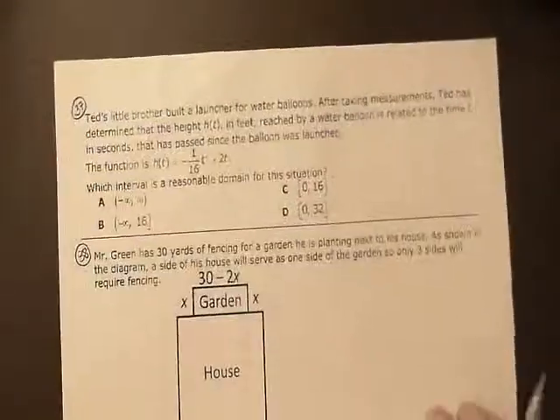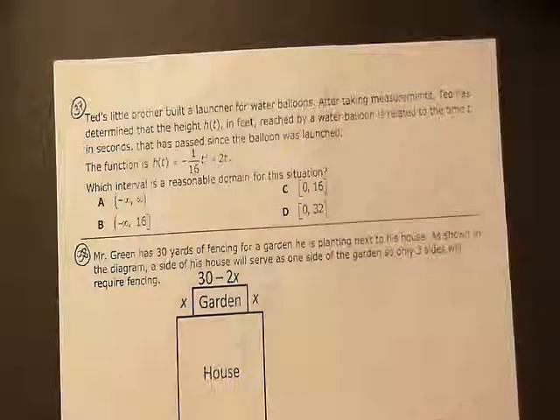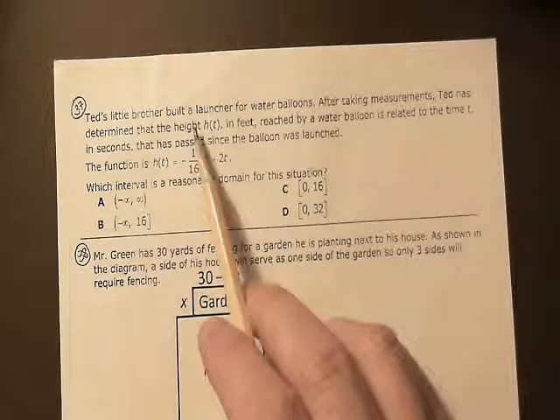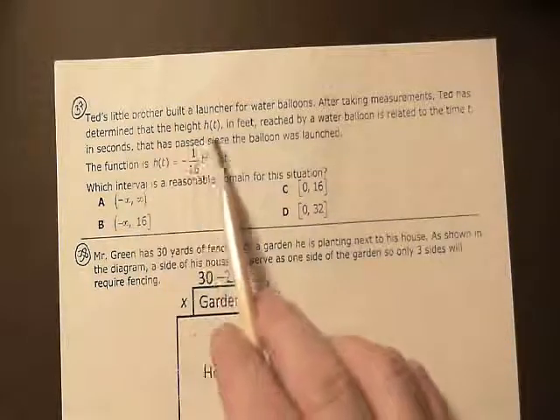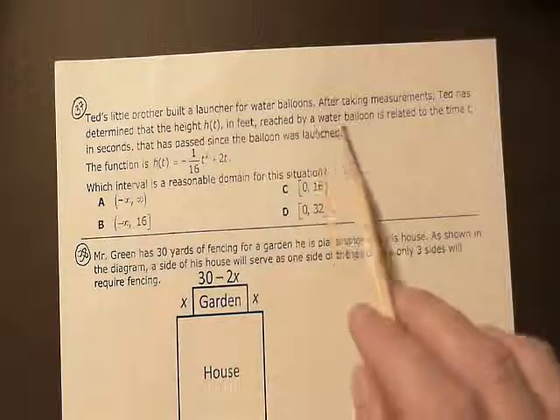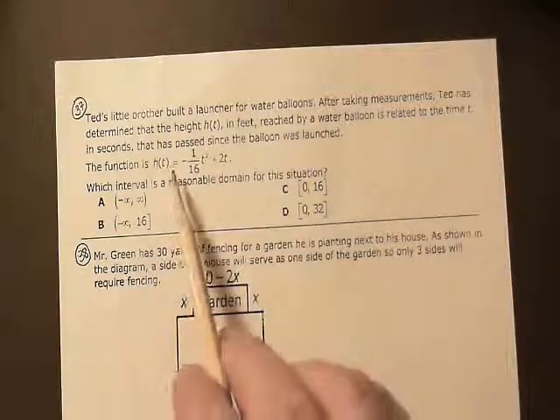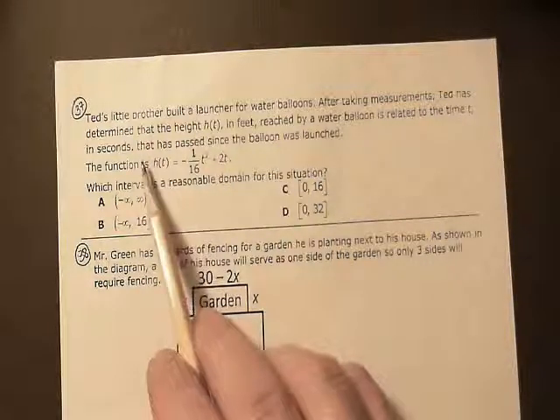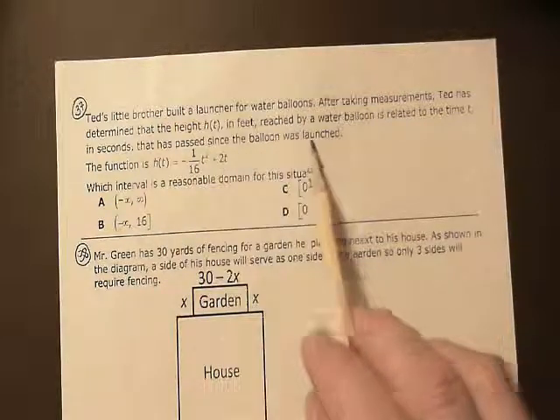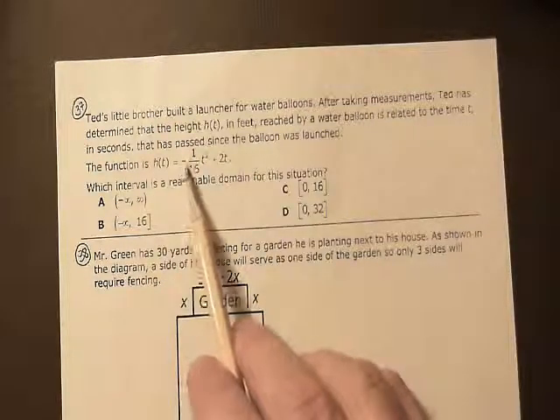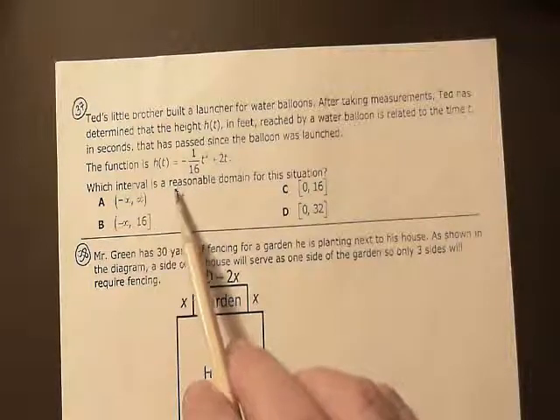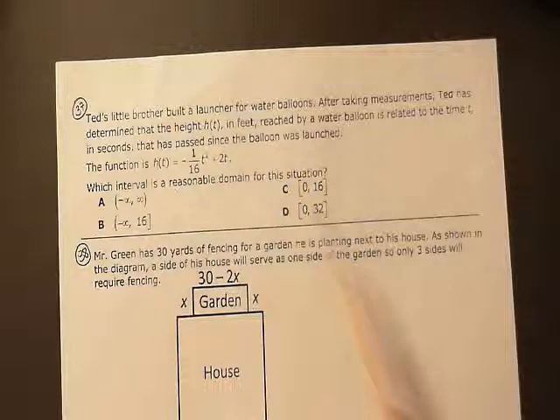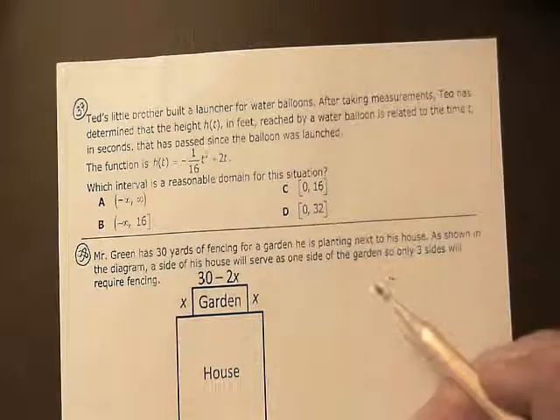Alright, problem number 37. Telly's brother built a launcher for water balloons. After taking measurements, Ted has determined that the height h in feet reached by the water balloon is related to the time t in seconds that has passed since the balloon was launched. The function h of t equals negative 1/16 t squared plus 2t. Which interval is a reasonable domain for this situation?